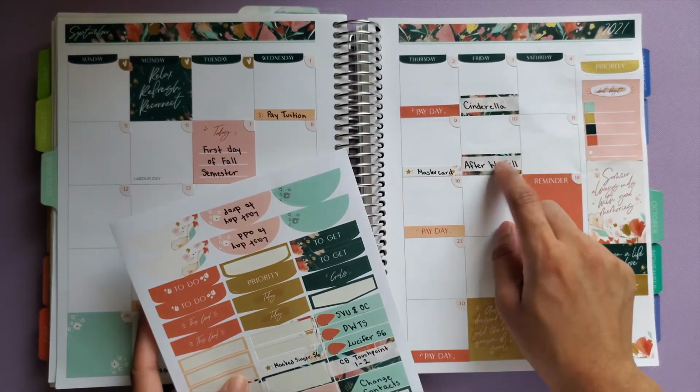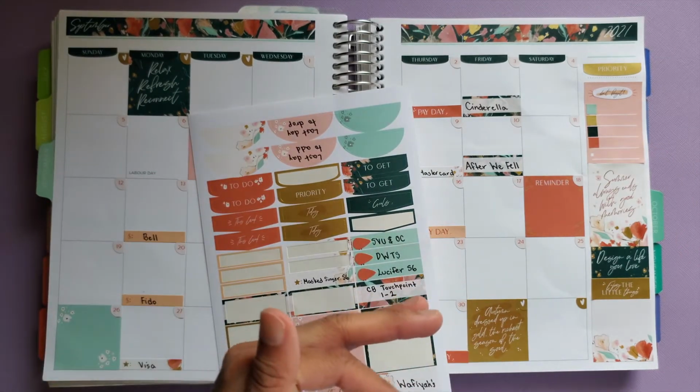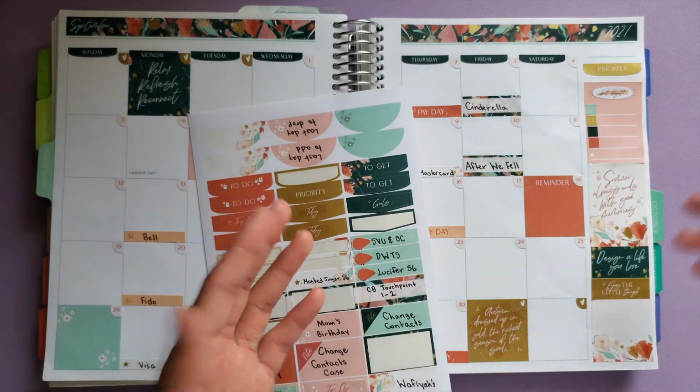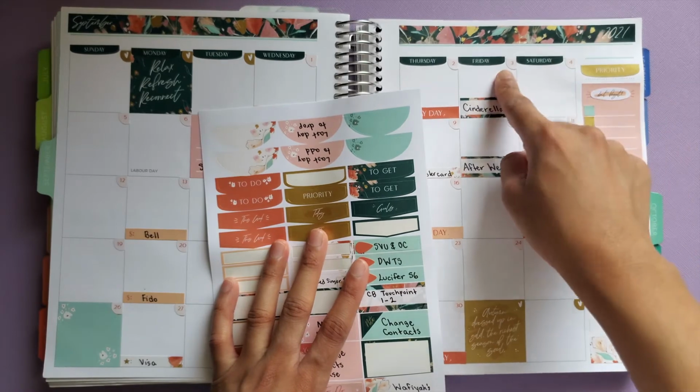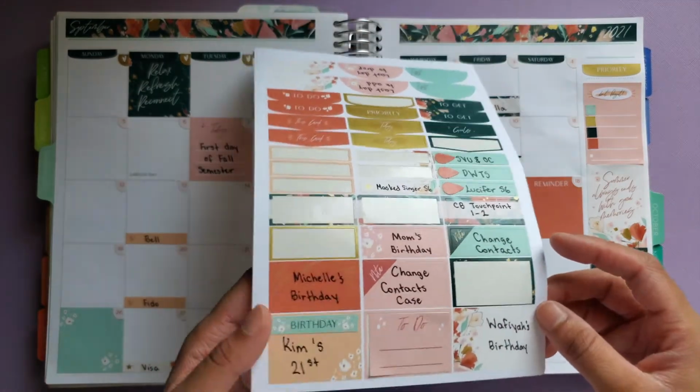So yeah, I'm gonna watch that, which comes out on the 10th. Cinderella, the Amazon Prime version with Camila Cabello, which is a musical, is going to be coming out on Friday the 3rd. I also have a meeting on Friday the 3rd.